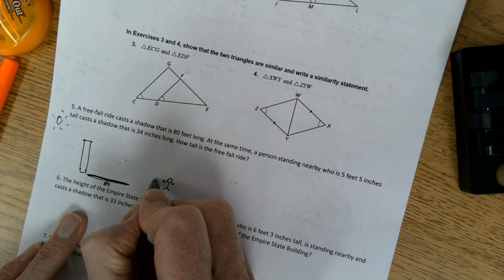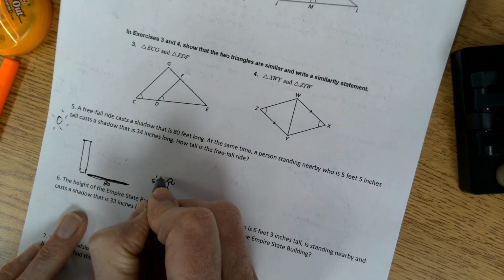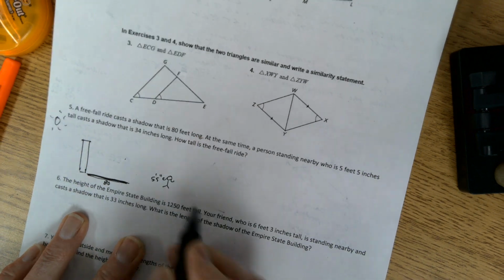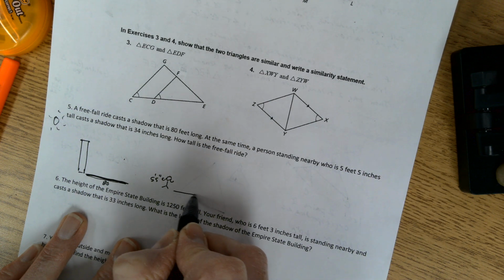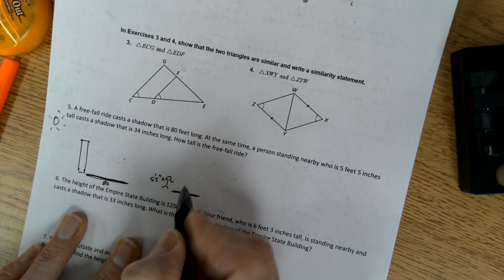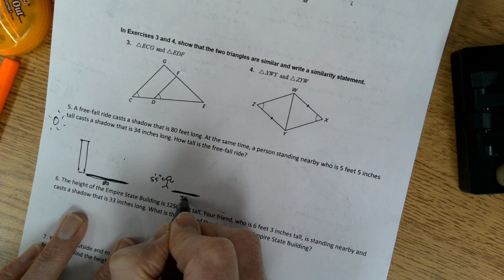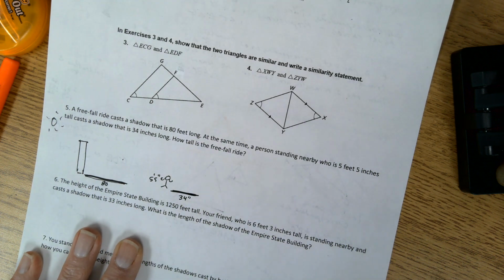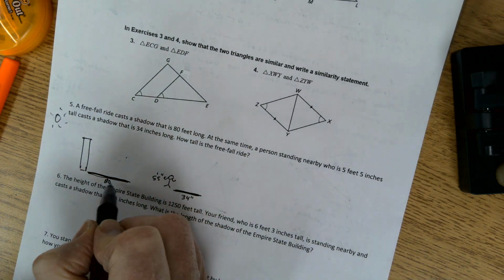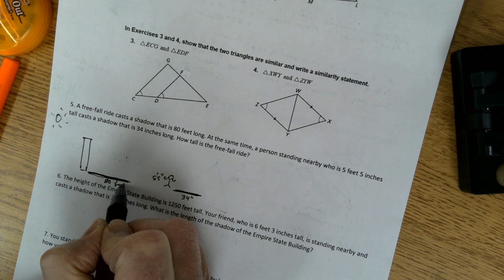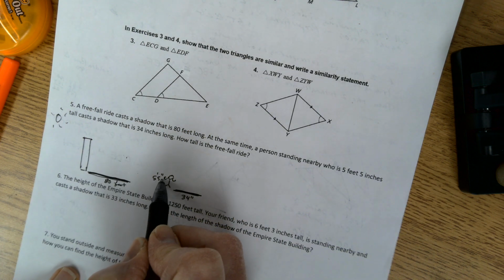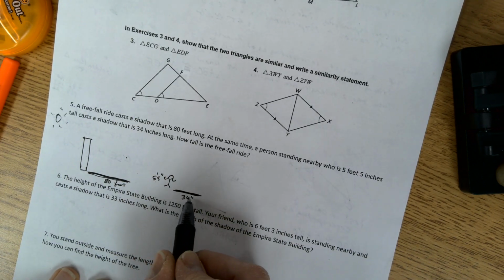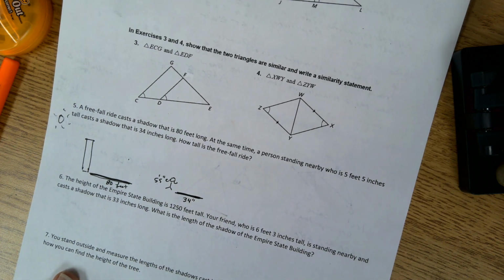And this person is 5 feet 5 inches, and their shadow is 34 inches long. Okay, now we've got a problem. Here I have 80 feet. Here I have 5 feet 5 inches. Here I have 34 inches. So we either need to make it all to feet or all to inches. So that's going to be our hard part.